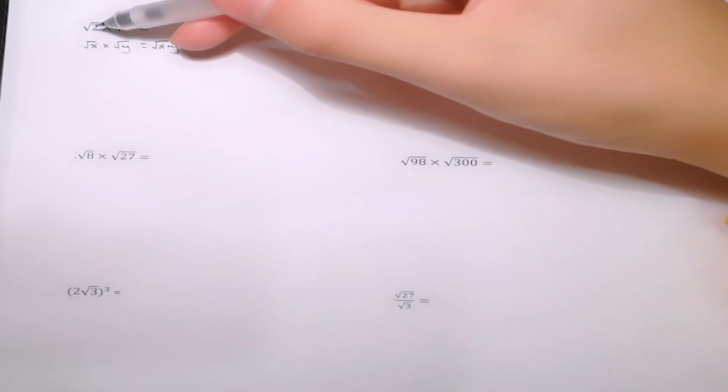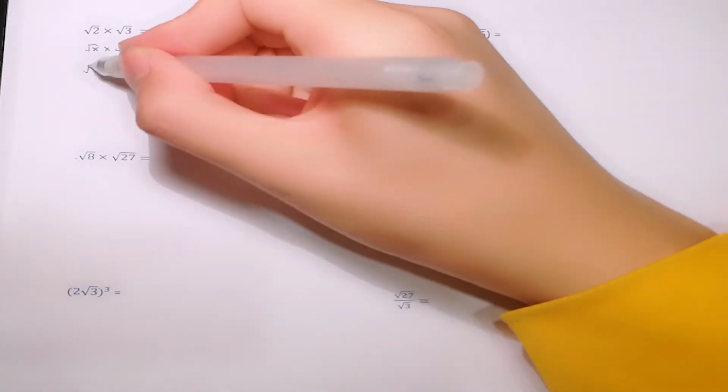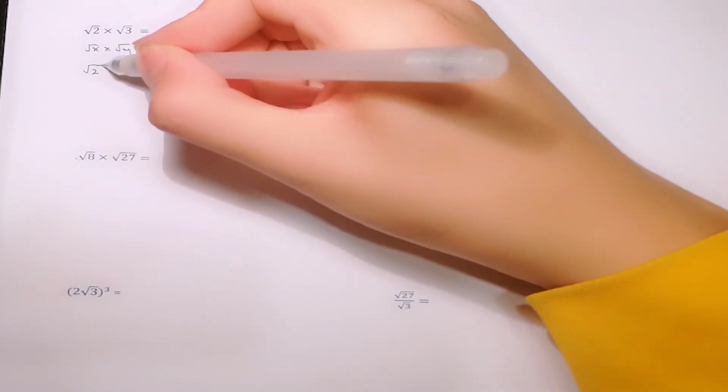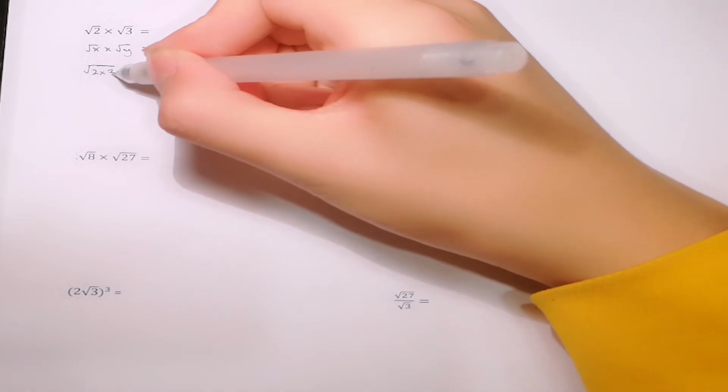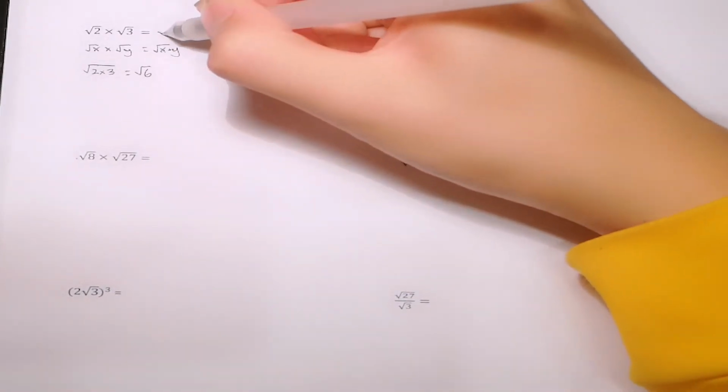Now we can just substitute 2 into x and 3 into y. And here we'll have the square root of 2 times 3, which equals the square root of 6.